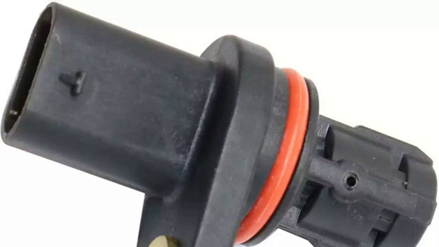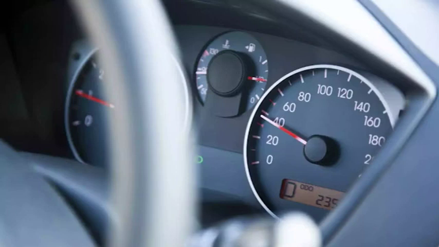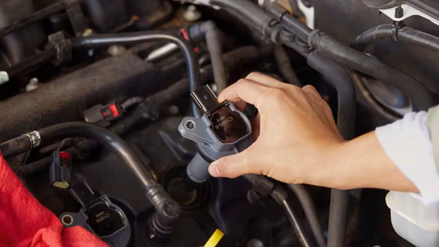But fear not, because we'll be breaking it down step by step, explaining what the code signifies, the potential causes behind it, and most importantly, how to diagnose and address the issue. So whether you're a seasoned mechanic or a DIY enthusiast, join me as we unravel the enigma of P0322 and get your engine running smoothly again.